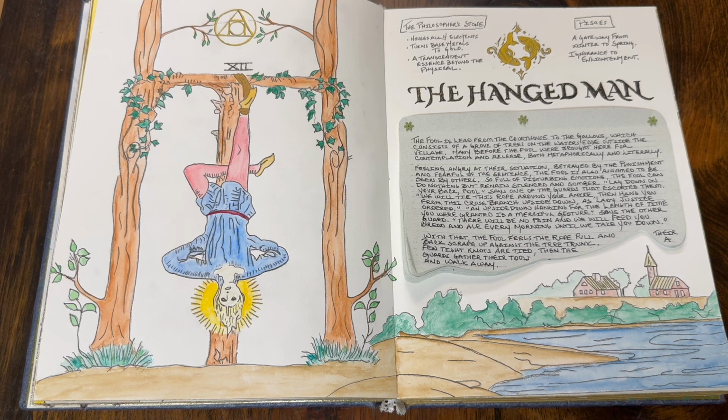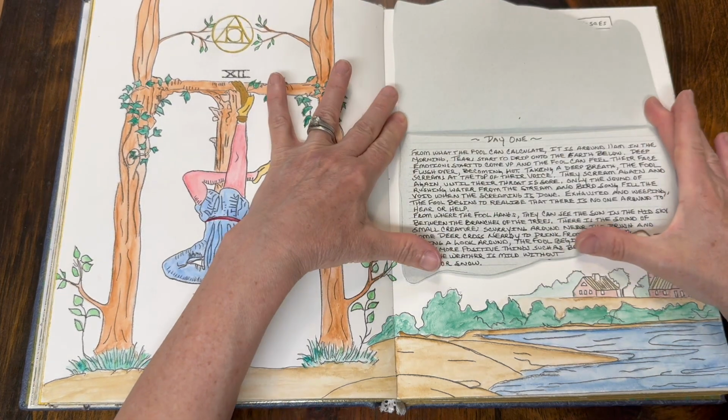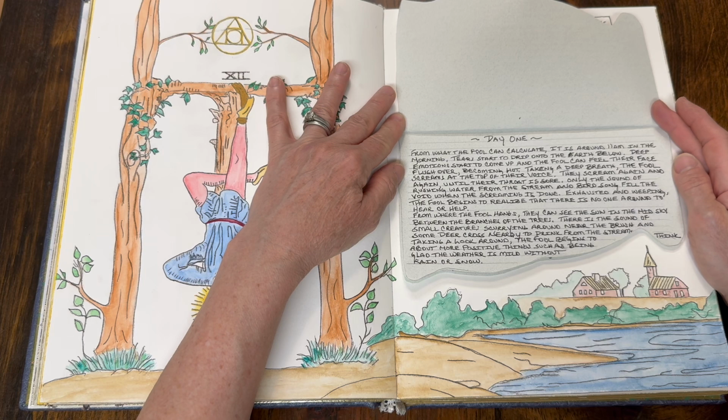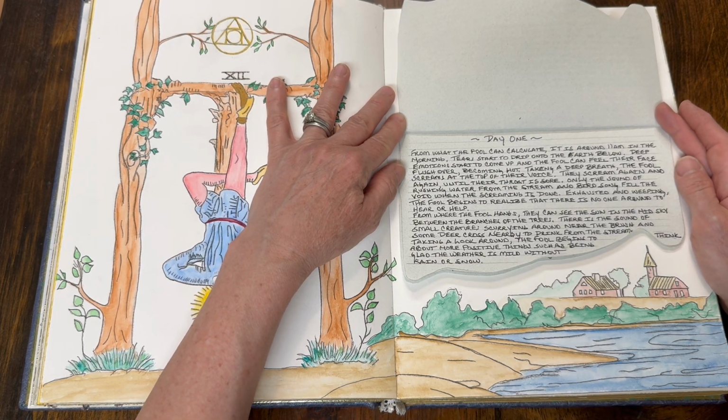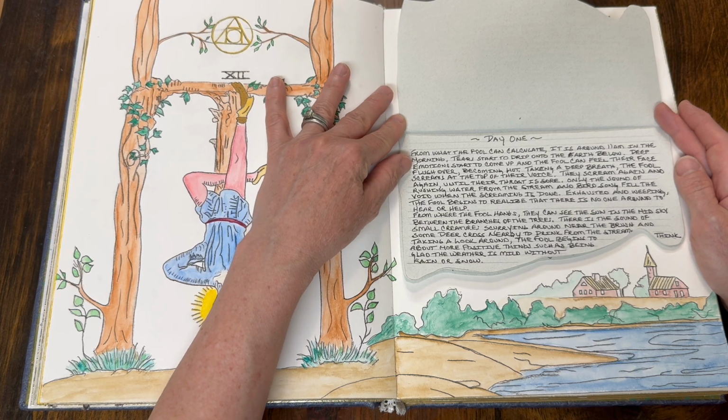With that, the Fool feels the rope pull, and their back scrape up against the tree trunk. A few tight knots are tied, then the guards gather their tools and walk away. Day 1. From what the Fool can calculate, it is around 11 a.m. in the morning. Tears start to drip to the earth below.